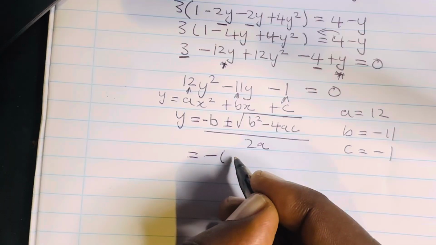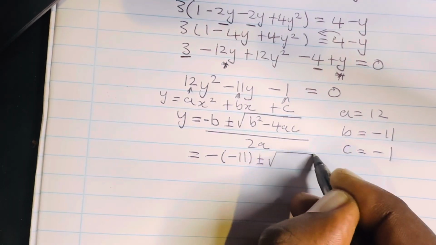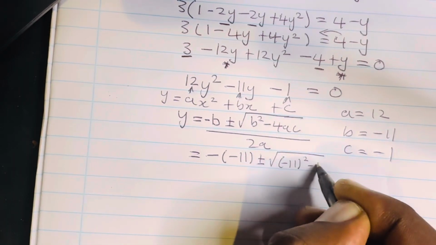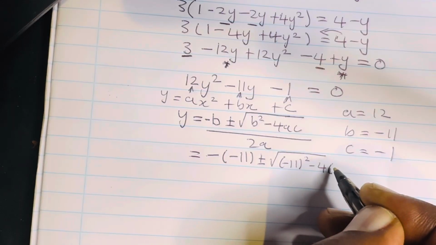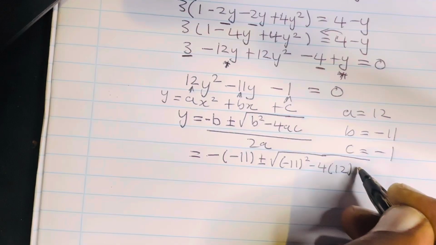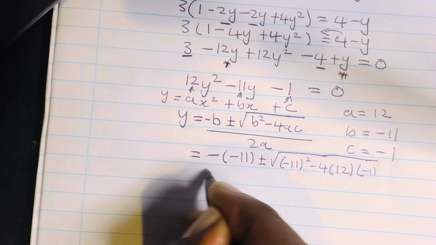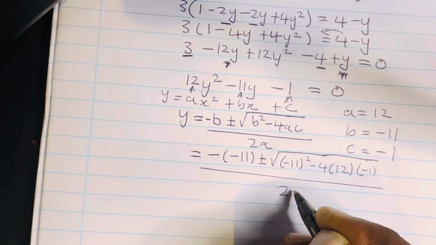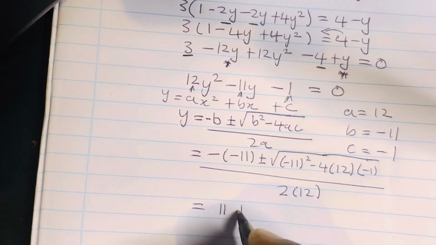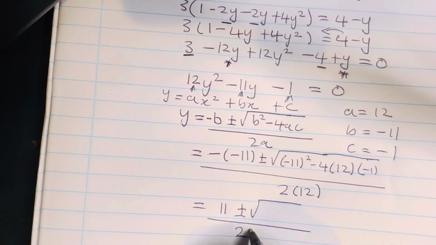So we have negative into negative 11 plus or minus the root of negative 11 all squared minus 4 into 12 multiplied by negative 1, divided by 2 into 12. That gives positive 11 plus or minus the root of the expression, divided by 24.